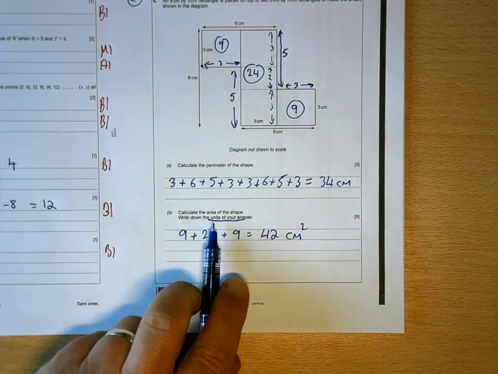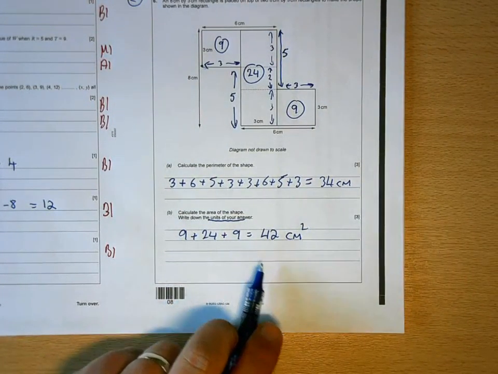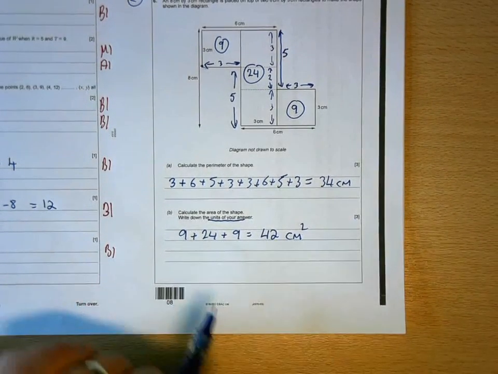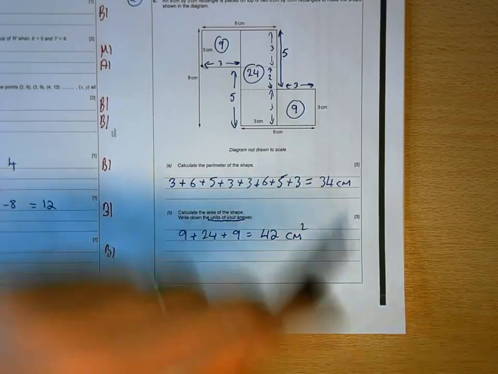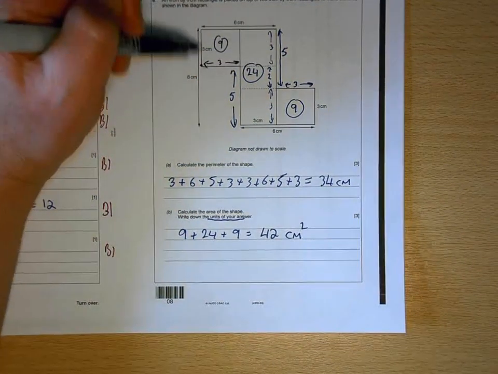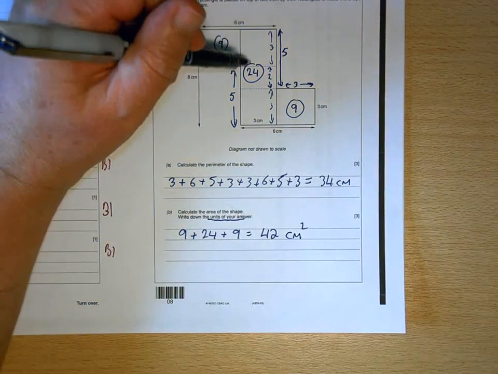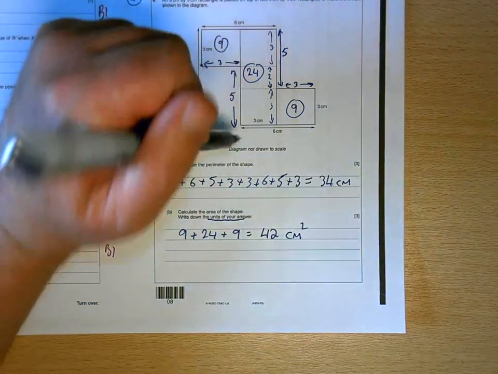So it's really important. If you've just written down 42 there, you've done all the hard work, but you wouldn't get full marks. So make sure that you can do that. So you need to make sure you divide that shape up into chunks that you know. That's the way that I chose to do it. There are different ways you could have divided that up.